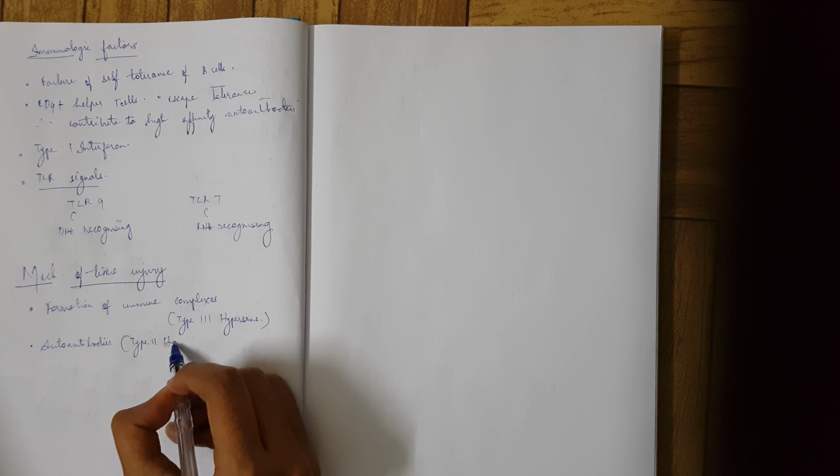Let's look at the mechanism of tissue injury. First is formation of immune complexes, as I told you earlier. This is type 3 hypersensitivity. Next are autoantibodies, which is type 2 hypersensitivity.